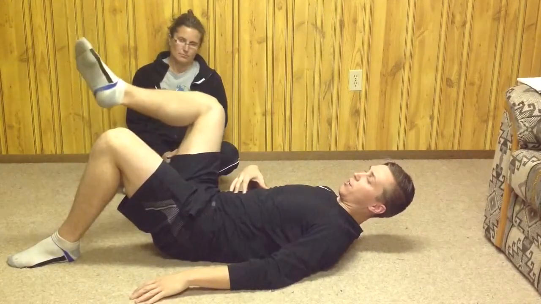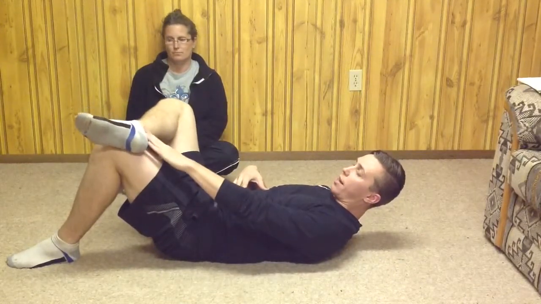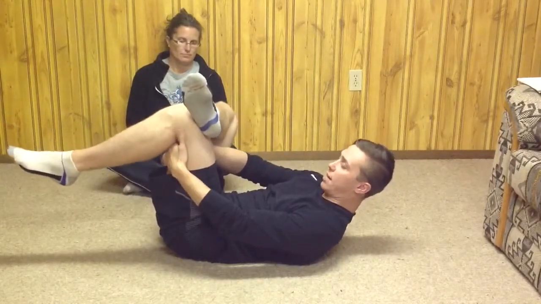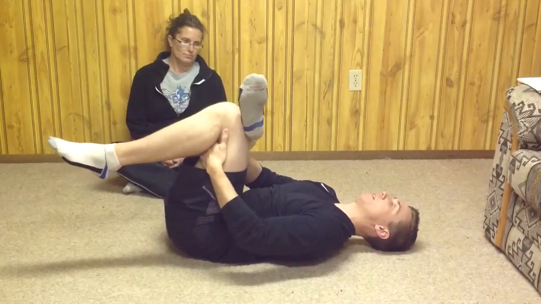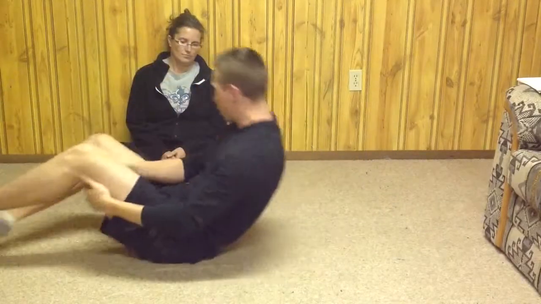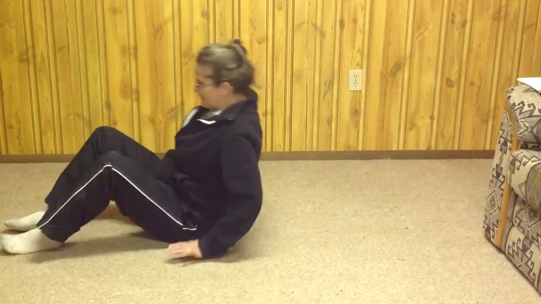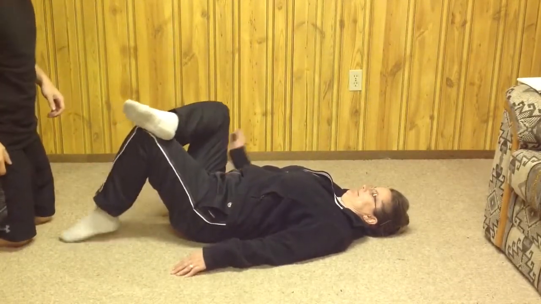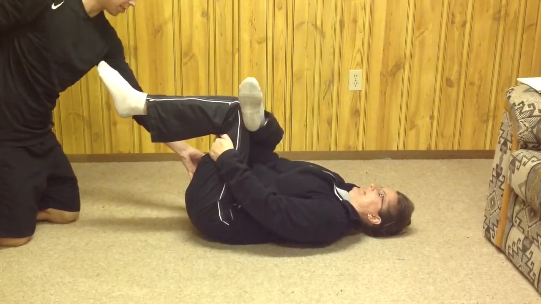Now, what you're going to do is take one leg and cross it over, so your ankle should line up with your knee. Then you're going to take both hands and grab the knee that does not have the ankle crossed, and pull upwards. You're going to feel a stretch in your glute muscles here. Okay, now we're going to have the client perform. And lift. And you'll feel it in the gluteal muscle right there.